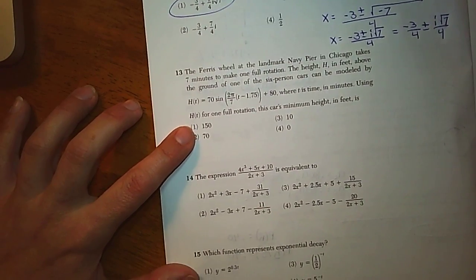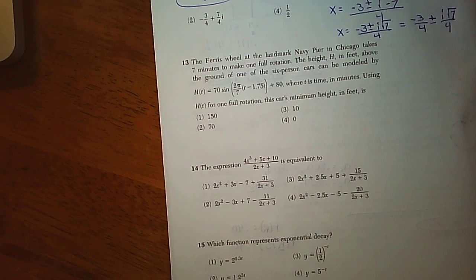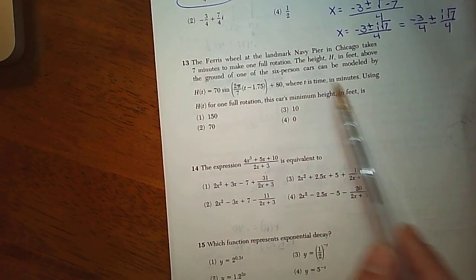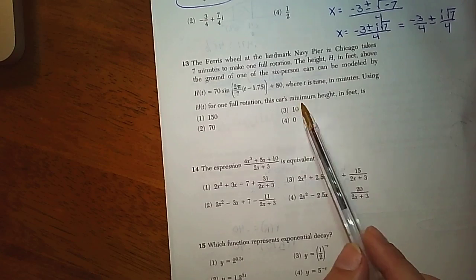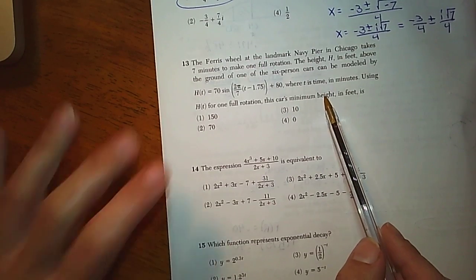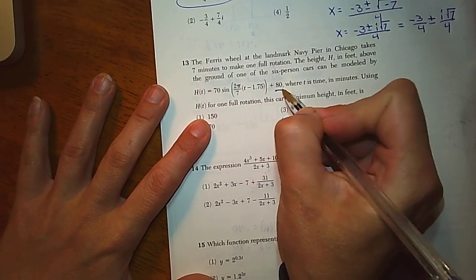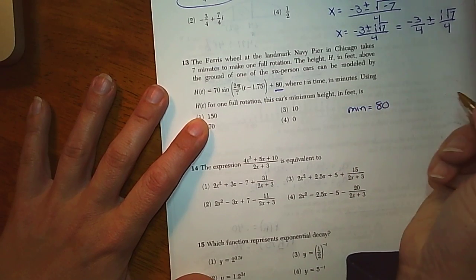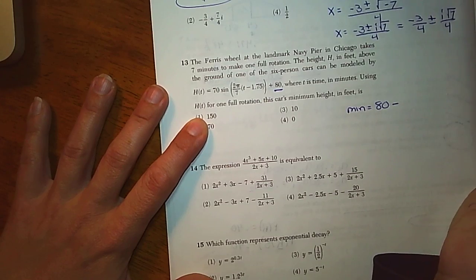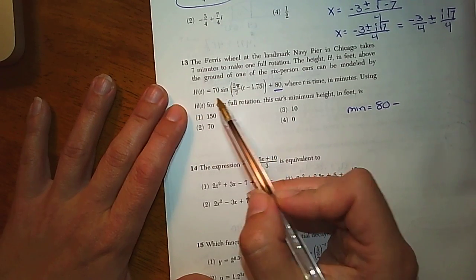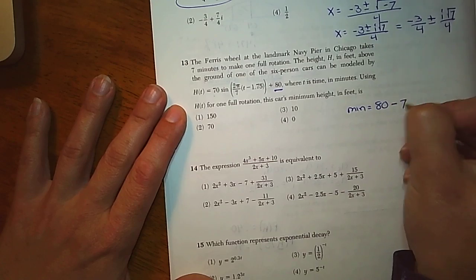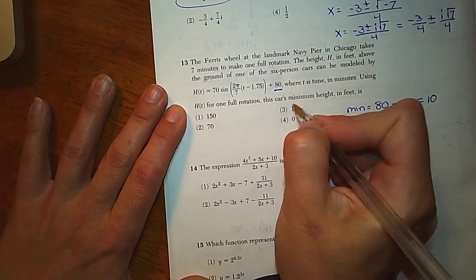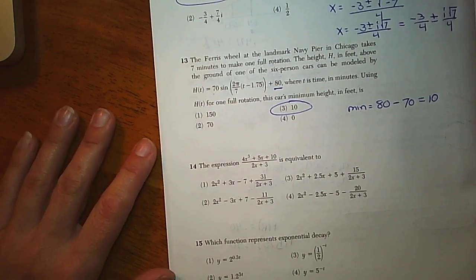All right, let's see this one. The Ferris wheel at a landmark, Navy Pier in Chicago, takes 7 minutes for one rotation. The height is modeled by, all right, find the minimum height. Now, if you wanted to find max or min, you always start with the midline. So you take the midline for the minimum, which is 80, and then you subtract away from it the amplitude, which is 70. So that answer should have been 10. Okay.